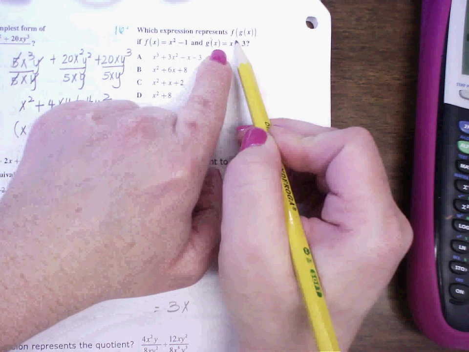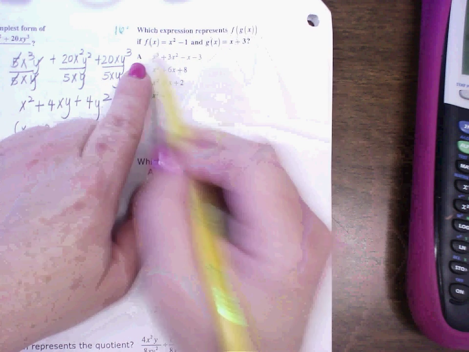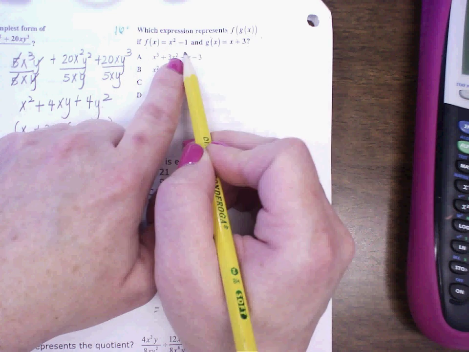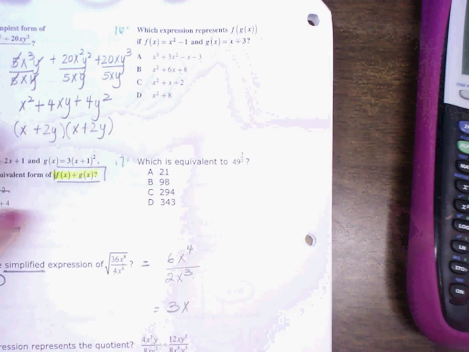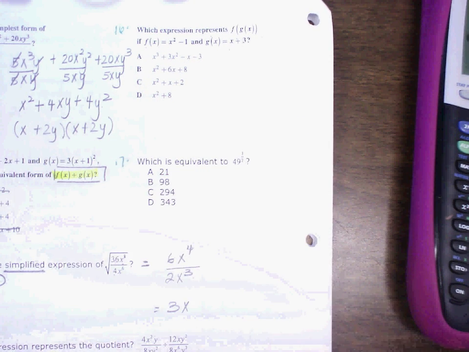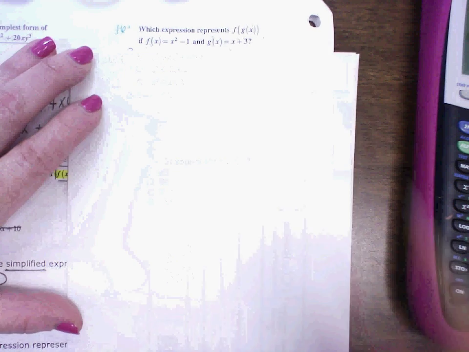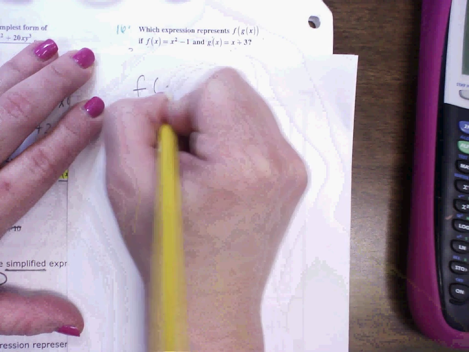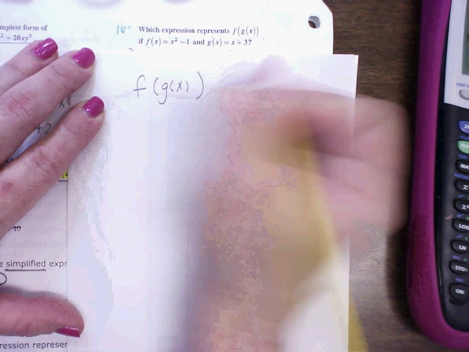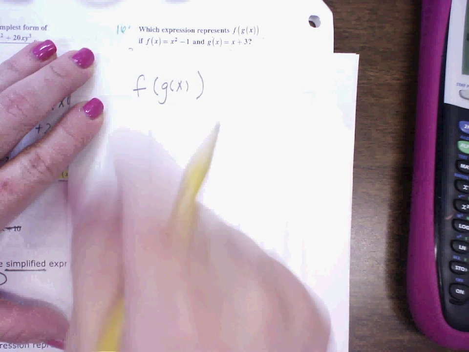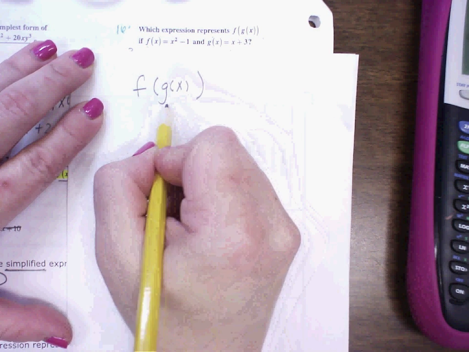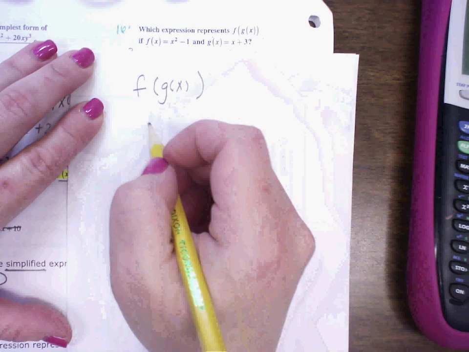Alright, which expression represents f of g of x when f of x equals x squared minus 1 and g of x equals x plus 3? Alright, so I want f of g of x. What does that mean? You need to know what this means first.